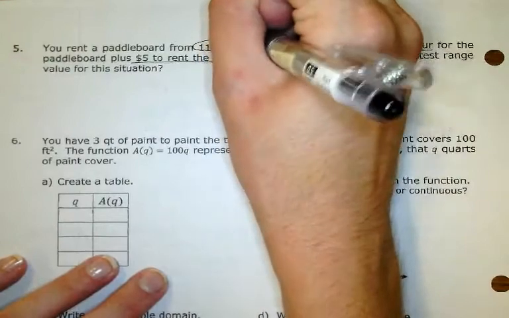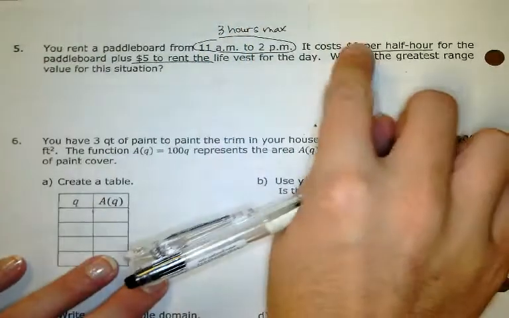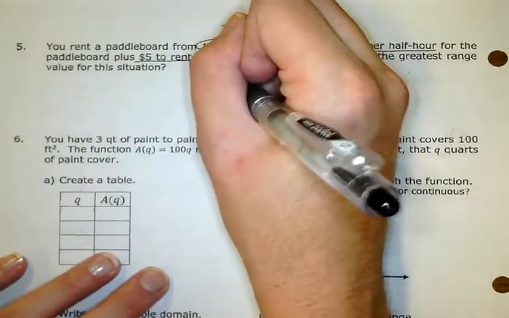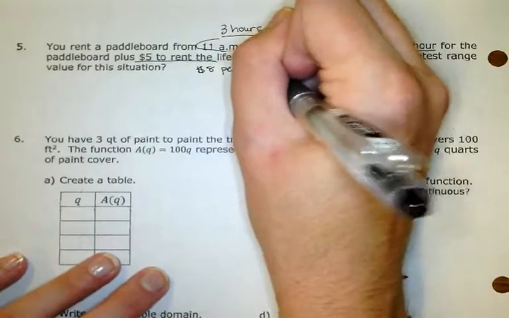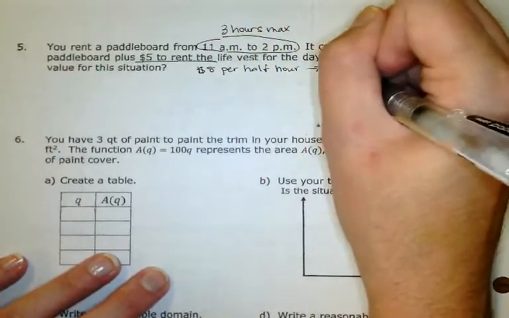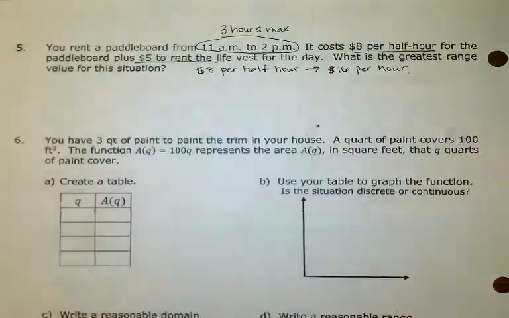And how much is it per hour? Yeah, if it's 8 per half hour, it's going to be 16 per hour. Do you guys feel good about that? Okay, and if we're asking for the greatest range, we're asking for our y values, aren't we?